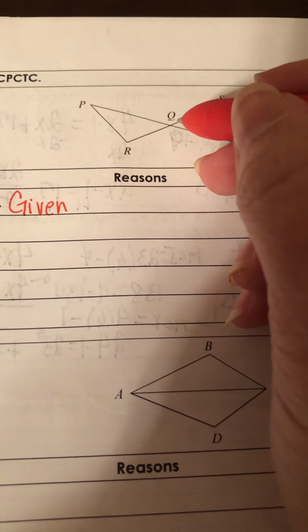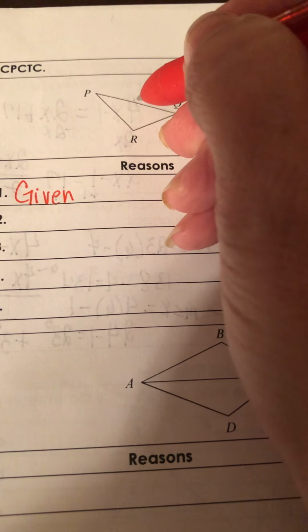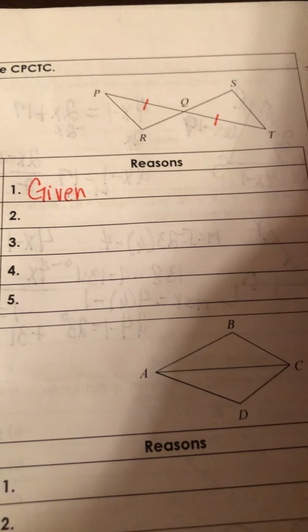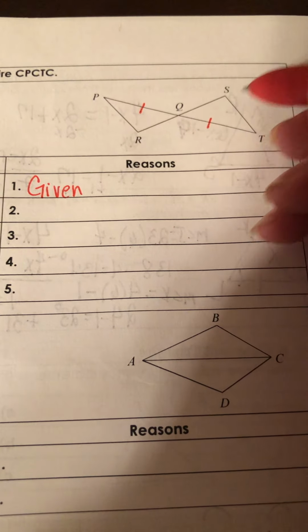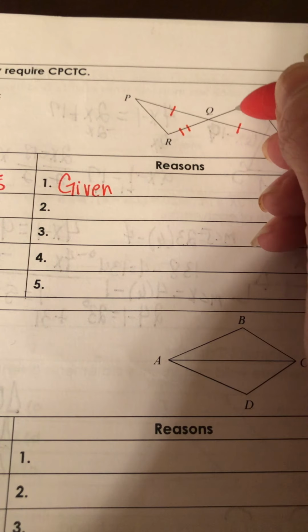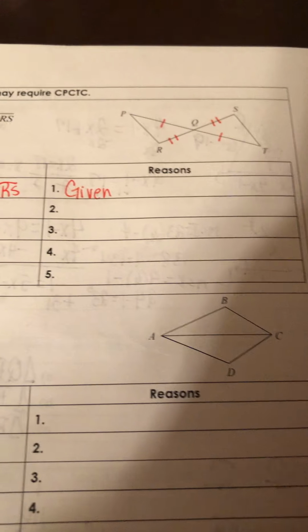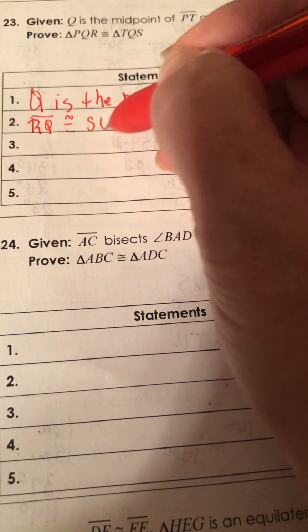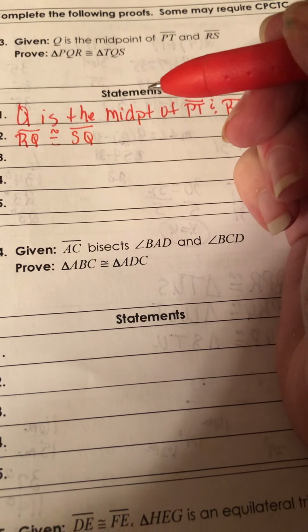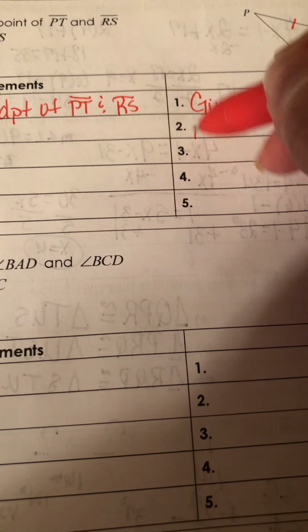Q is the midpoint of PT. So I know that's going to divide this into two congruent segments. Then Q is also the midpoint of RS. So it'll divide this one into two congruent segments. So I have some new information I need to put over here in my statement. The first thing that I need to write down is RQ is going to be congruent to SQ. Okay, why? Definition of midpoint.